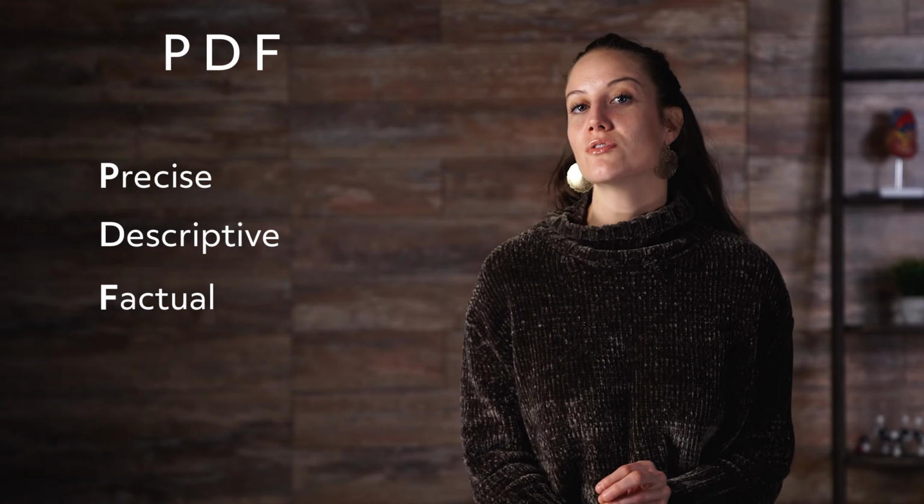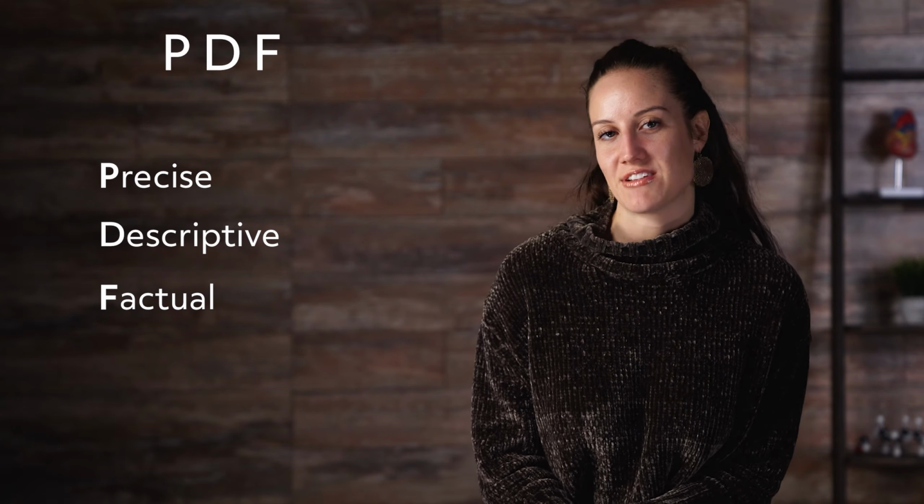So what should you look for when evaluating textual evidence? Think PDF. No, not the file format used in presentations. You want to make sure the information is precise, descriptive, and factual. That's easy to remember. Here are some clues to look for when analyzing textual evidence. Look for data that also includes the source information. Data are the strongest available pieces of evidence because statistics use analysis to reach strong, accurate conclusions.